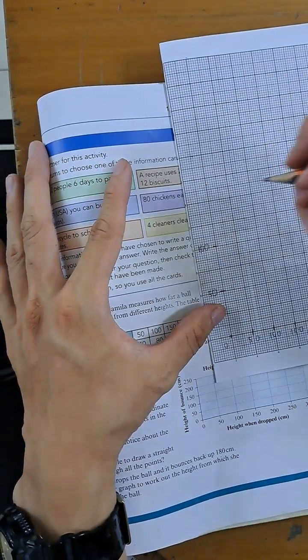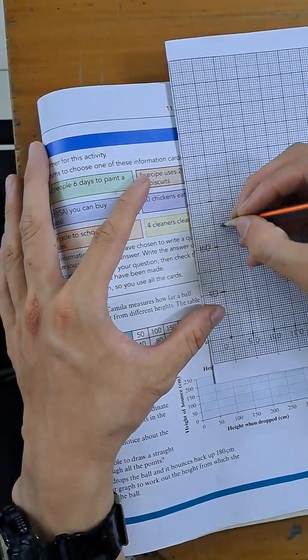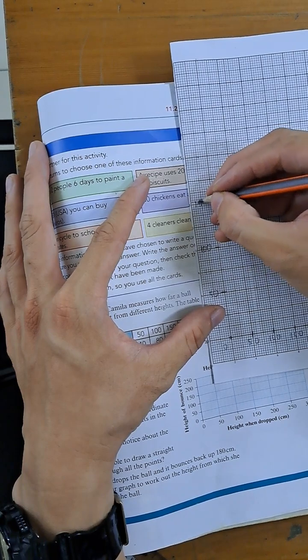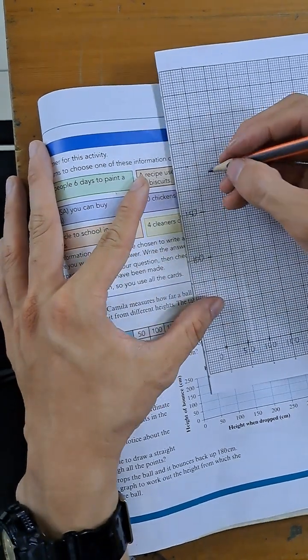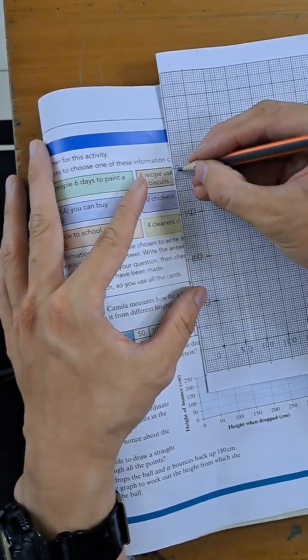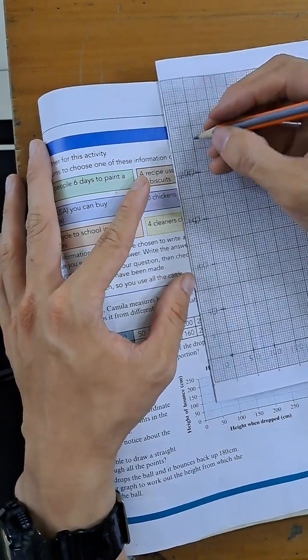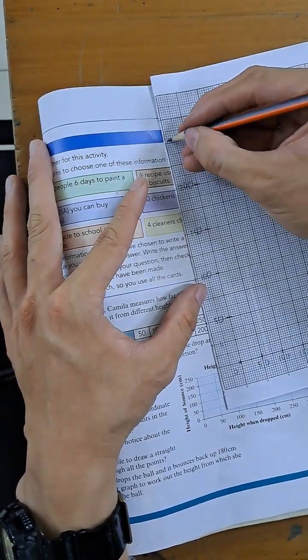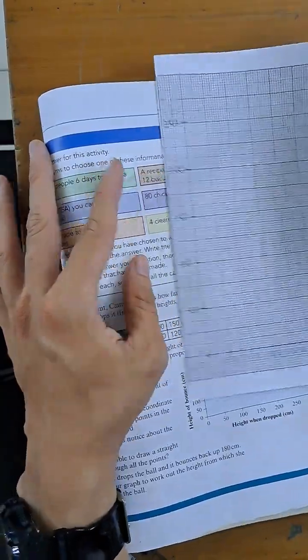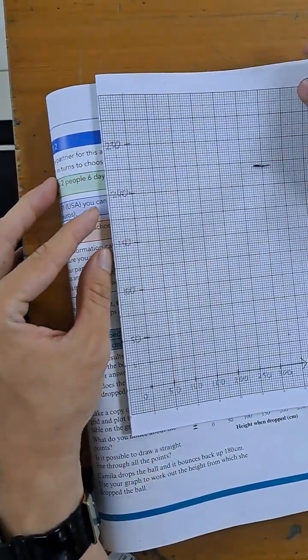The next one is my 150. Again, jump a big box, that's my 150. Jump a big box again, my 200, that's there. And finally, over here, that's my 250. So take a look. Now your graph looks big and nice, correct or not?